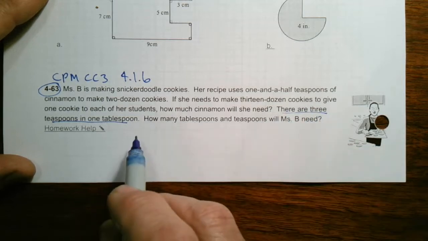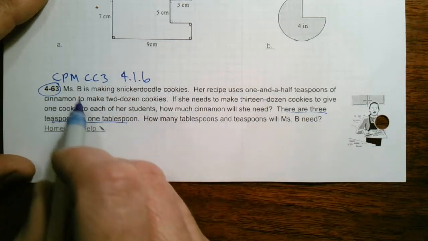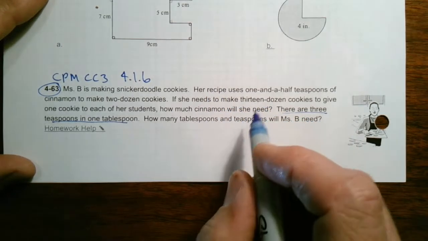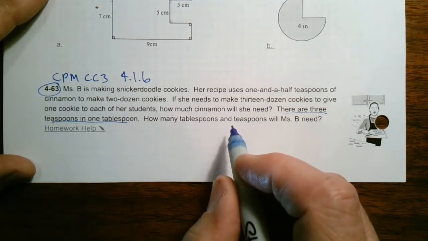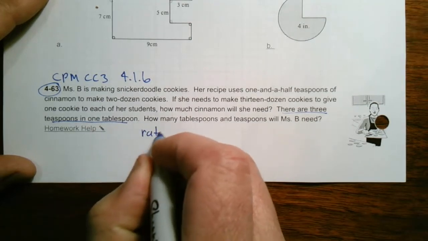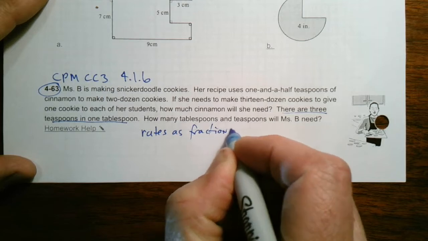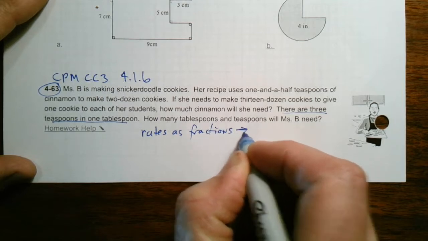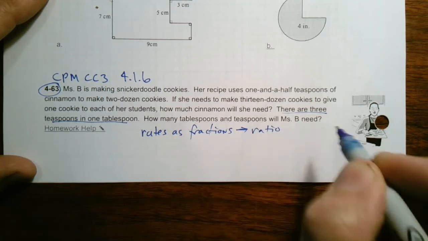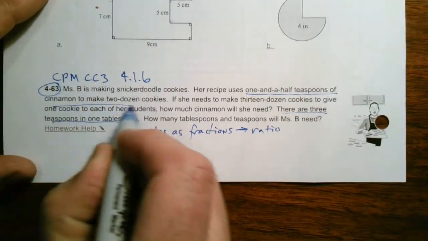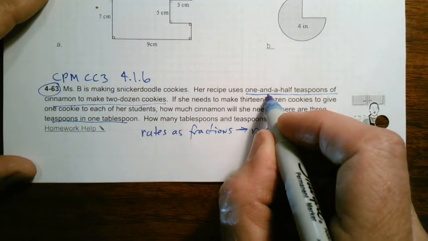So let's start with one at a time here. The first thing I'm going to do is write my rate, my ratio, right? We can write rates as fractions, and those rates as fractions are ratios. Rates as fractions are the same thing as ratios. So I'm going to write a ratio from the given information: 1.5.